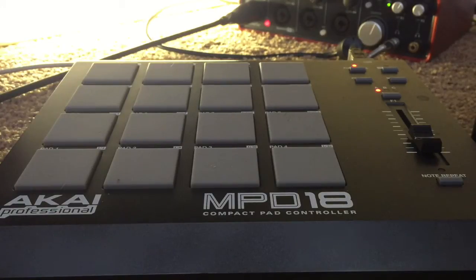So let's get started. The first thing that I want to point out to y'all is, I guess, the main part of the MPD18, which is, of course, the pads. In future videos, I'm going to talk about how you can make them work with different DAWs, probably starting with FL Studio since that's what I'm native to. It has a couple of cool plugins like FPC that you can link drum sounds to, or SliceX, a plugin that allows you to chop up vocals or maybe older songs to remix them.